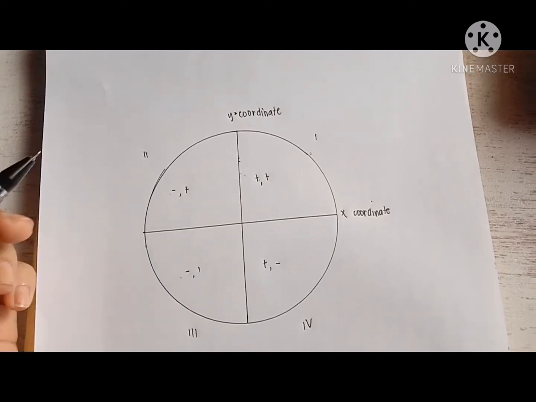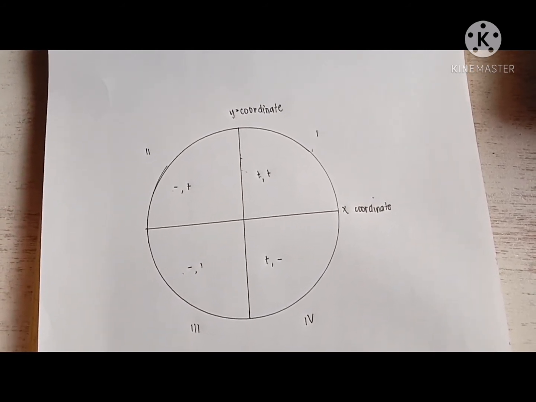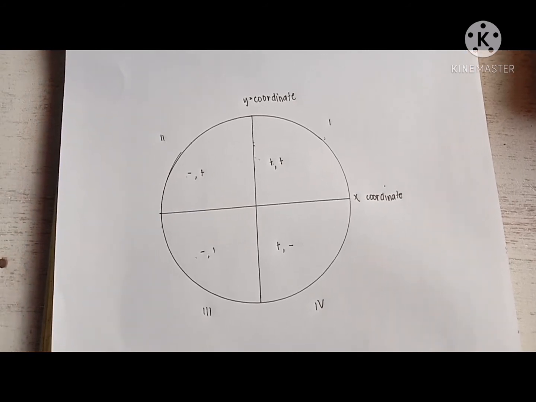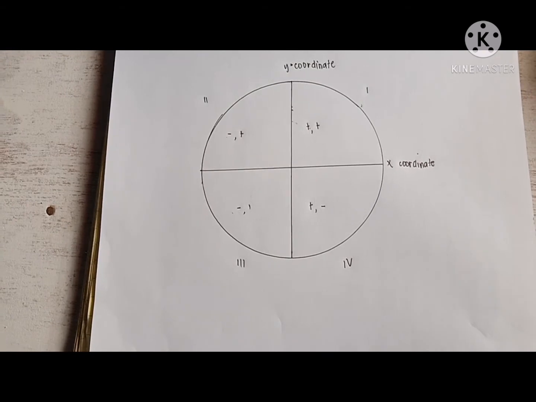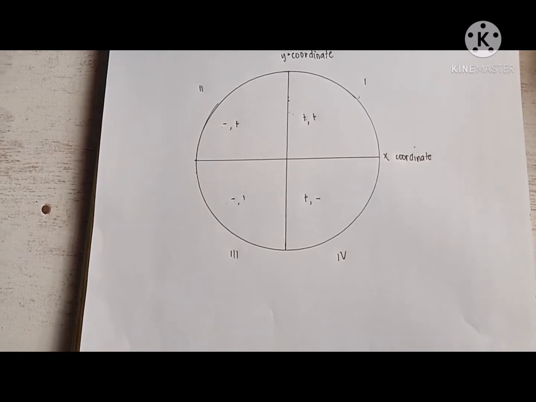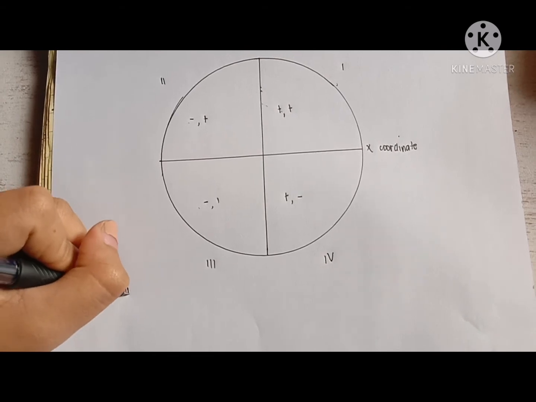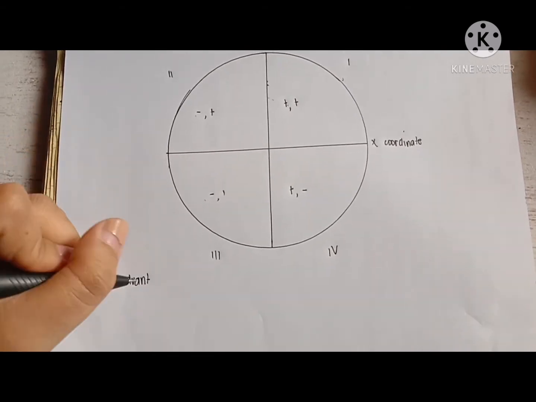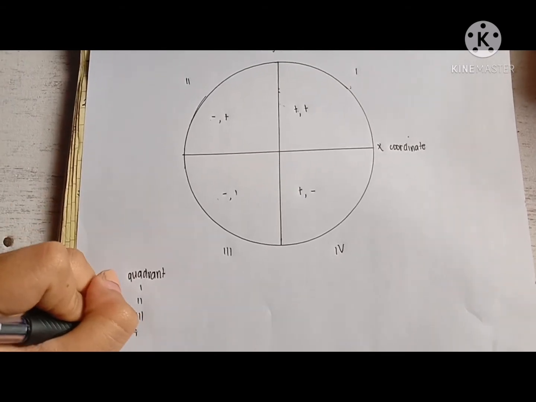Here's a chart showing whether a coordinate will be positive or negative based on the quadrant a particular angle in degrees or radians is in. So, this is the quadrant: 1, 2, 3, and 4.